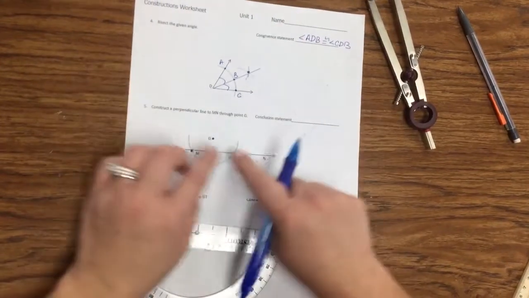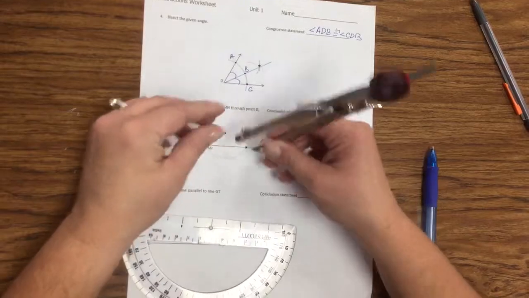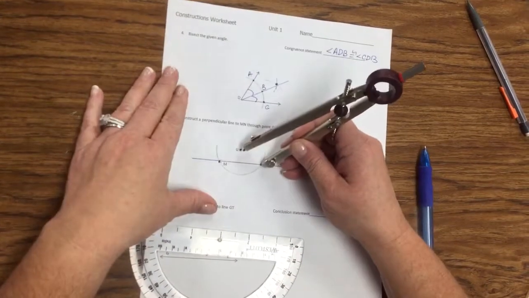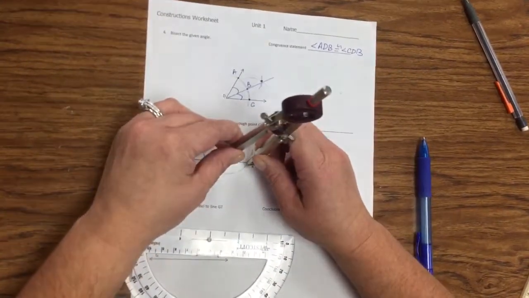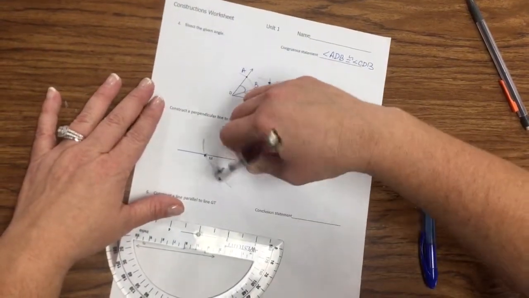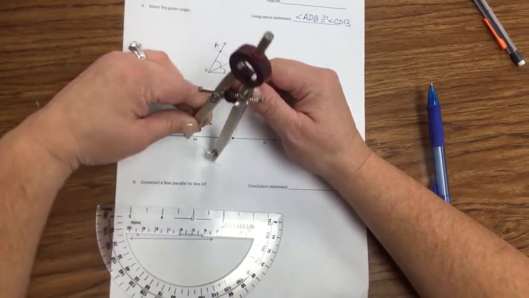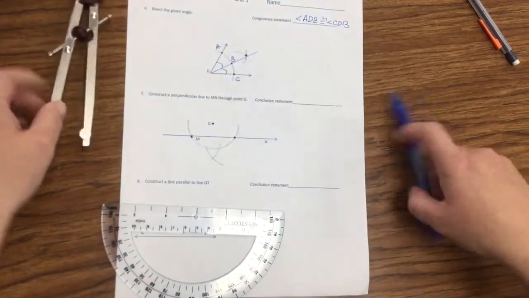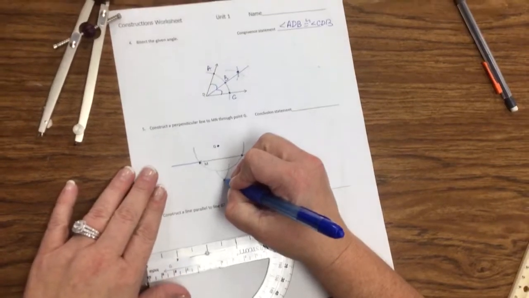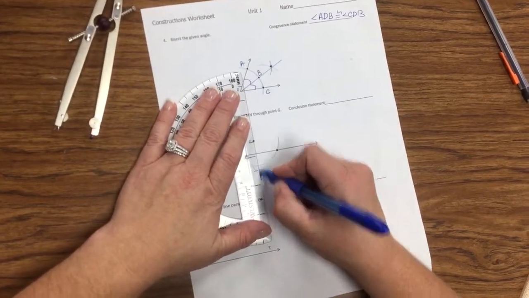So basically, I've got a big line, and I don't want all of it. I just want a section of it. And then you go over here to this point right here. You put your compass point on the end point, and you open it to more than halfway. Since my G is above, I'm going to make my intersection below. And then I'm going to go over here to M and it's below. So then I'm going to connect G to this intersection below.